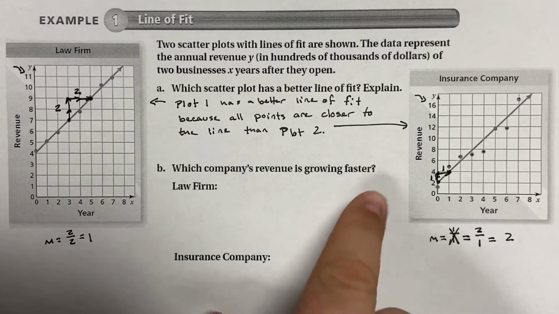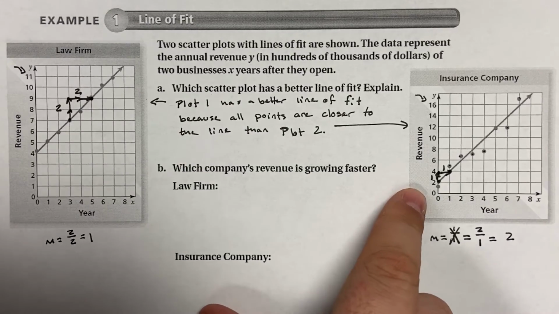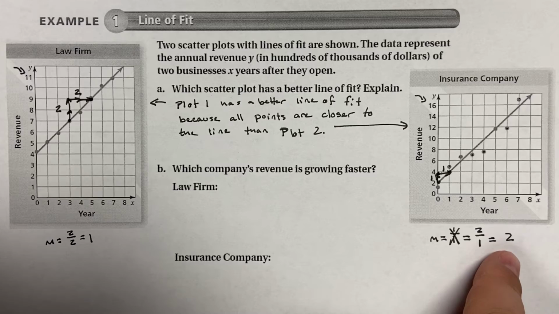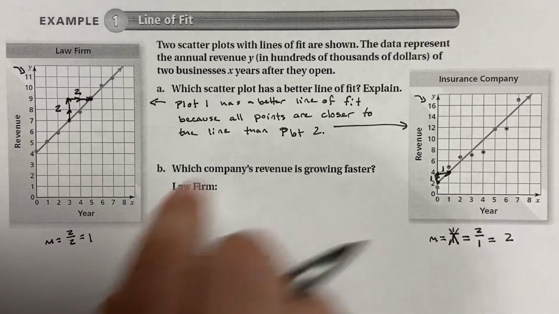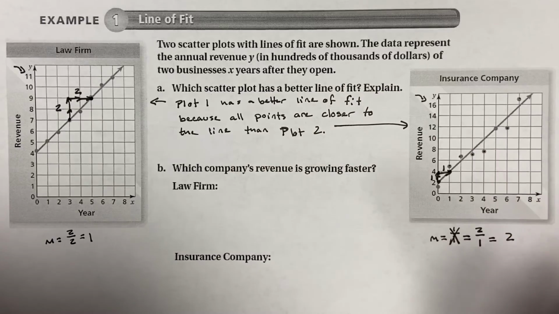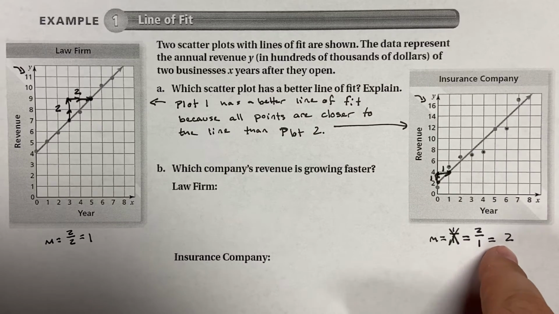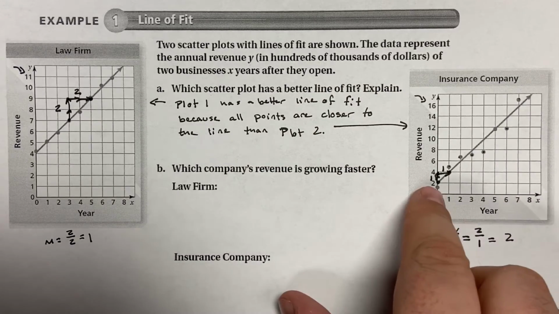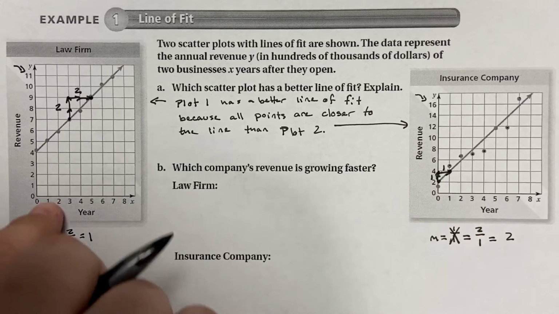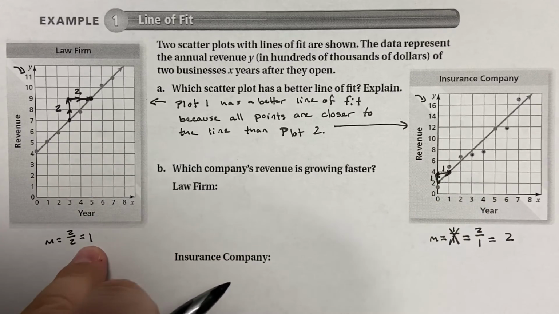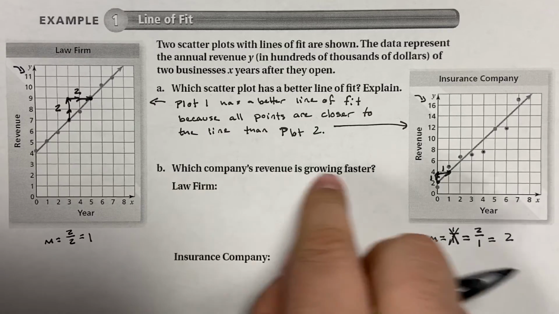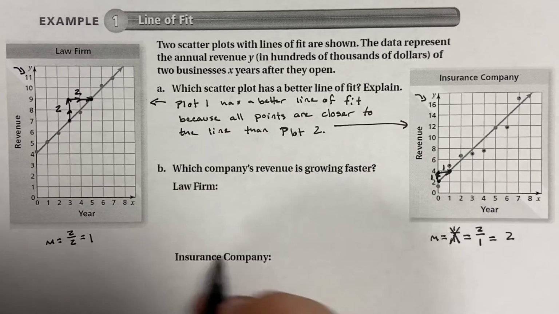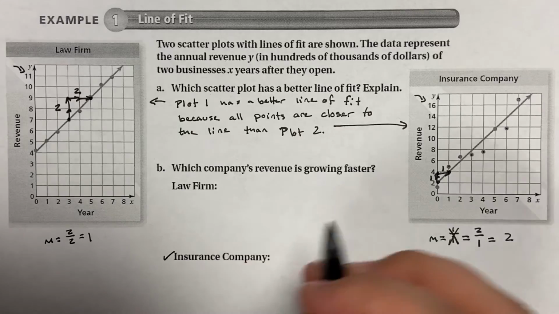So what this means is this company, the insurance company, is gaining $2 in revenue every year. Well, hundreds of thousands, not just $2. They're getting $200,000 in revenue each year, while the law firm is only gaining $100,000 in revenue each year. So the company that's growing the fastest is going to be our insurance company.